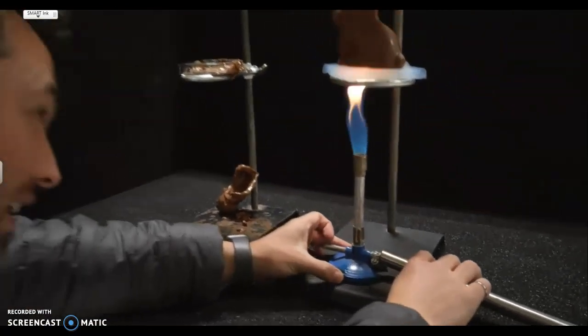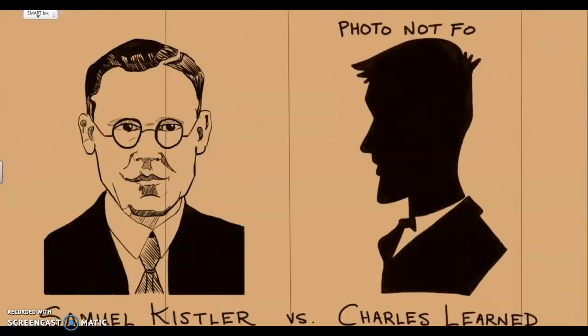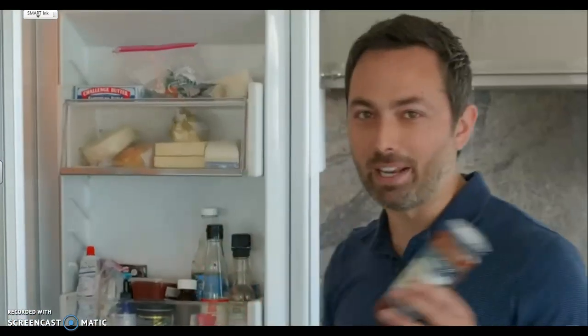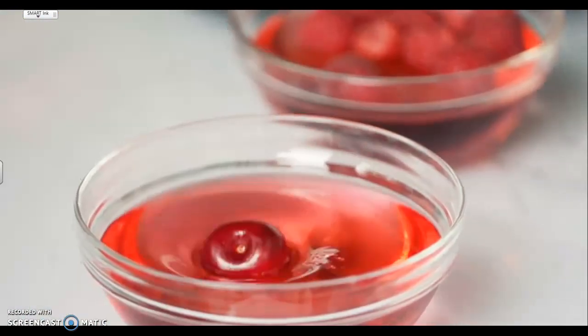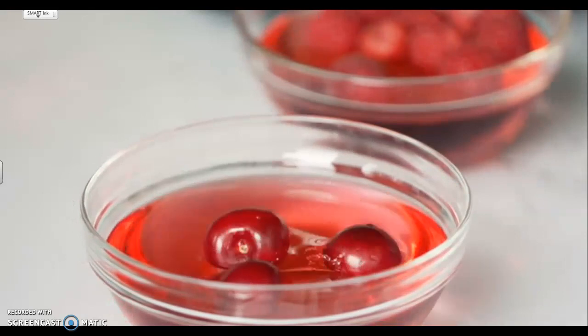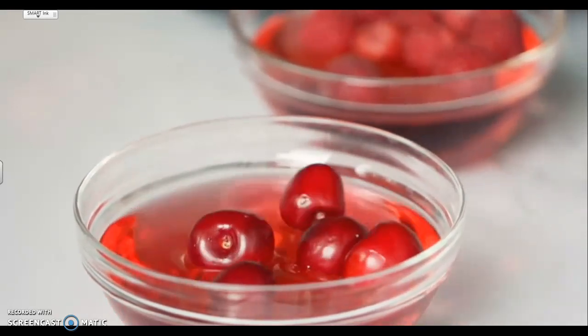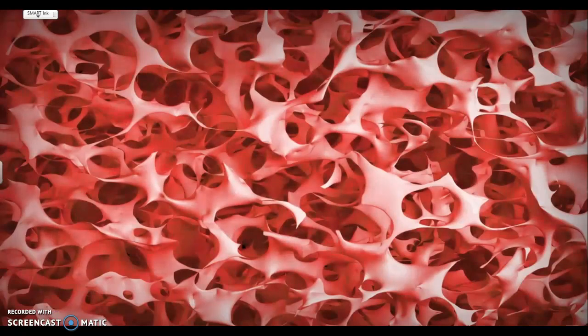So how was aerogel invented? Back in 1931, a guy named Professor Samuel Kistler had a bet with his colleague, Charles Learned. Now the bet revolved around jellies, like peanut butter and jelly jellies. And the thing about jellies is they are actually a combination of liquids and solids. I mean, they're mostly liquid, but it's embedded within this 3D solid structure.